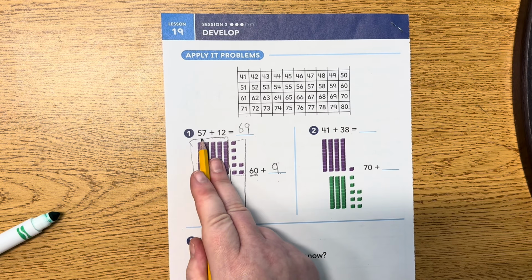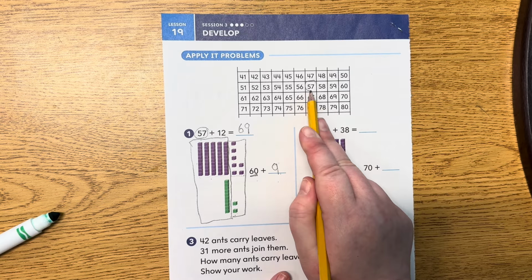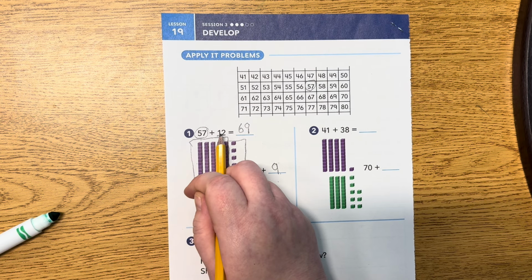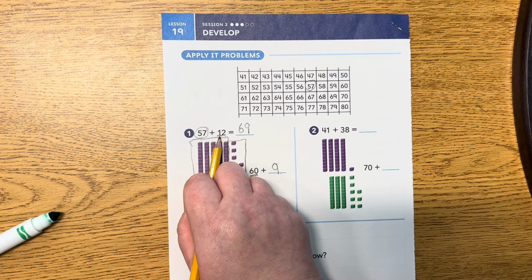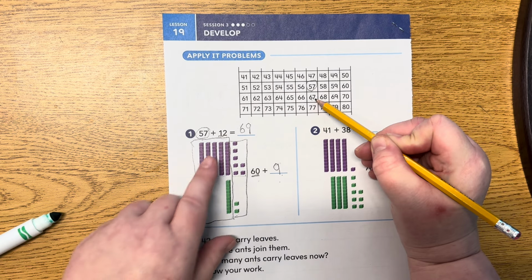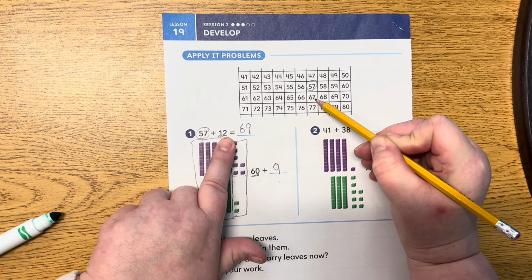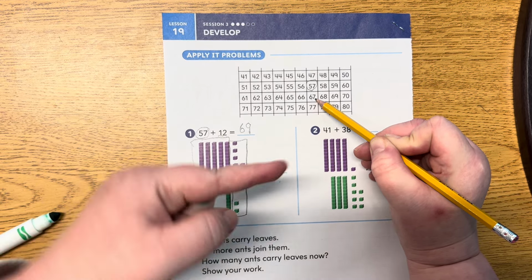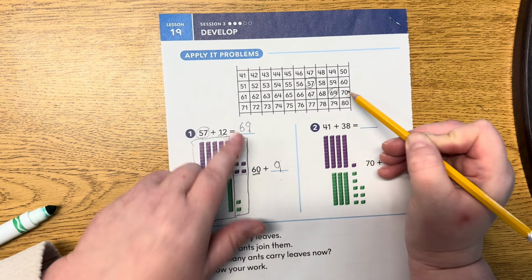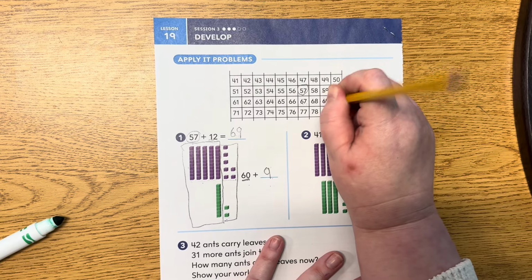Very good. I could have also used my 100 chart. I could have found 57. There it is. And I'm adding. So when I add my tens, I go down a row. How many tens am I going to add? Yes, just 1. So I'm going to go down a row, but I'm not done yet. I've got to add some ones. How many ones are there? Yes, 2 ones. So I'm going to hop 2 to the right because I'm adding 1, 2. Did I land on the same number as we got earlier? Yes, 69. That's just another way you can do it.